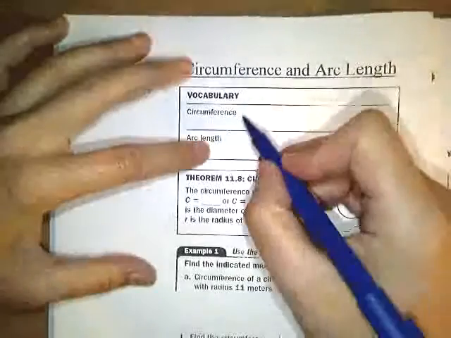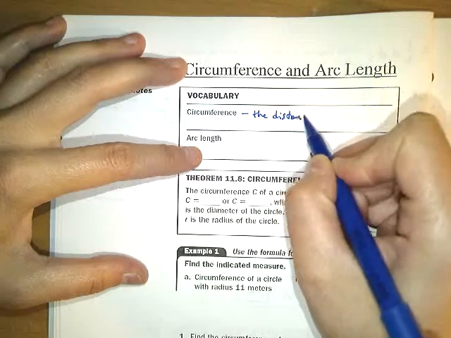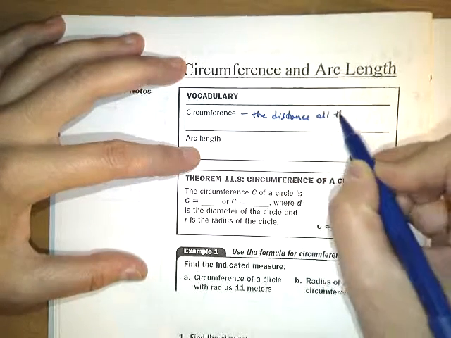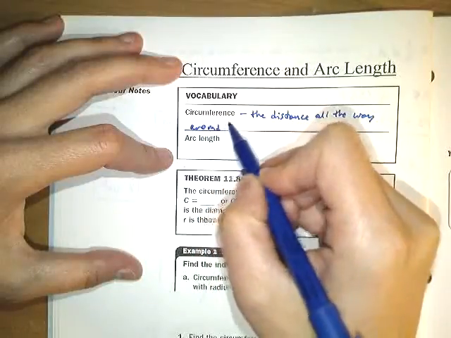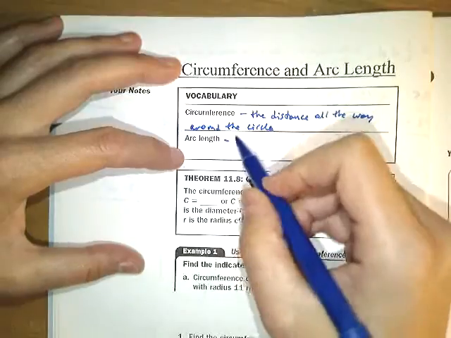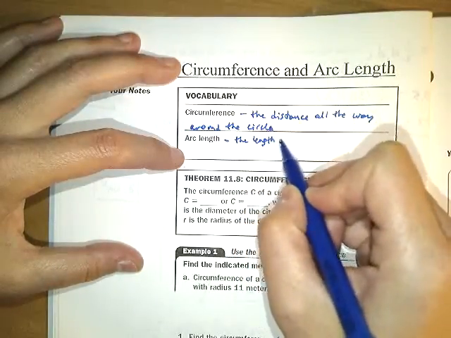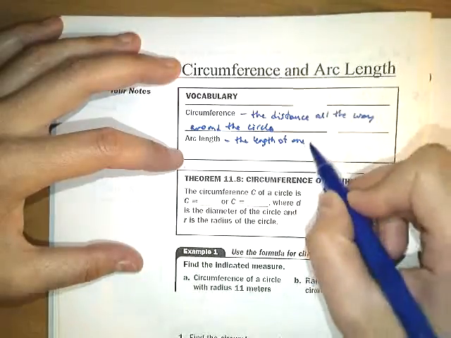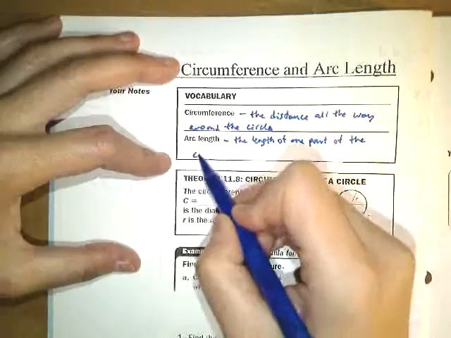So circumference is the distance all the way around the circle, whereas an arc length is the length of one part of the circumference.